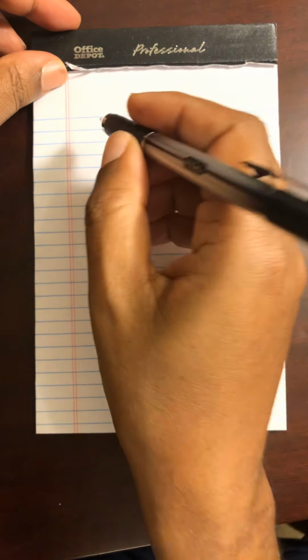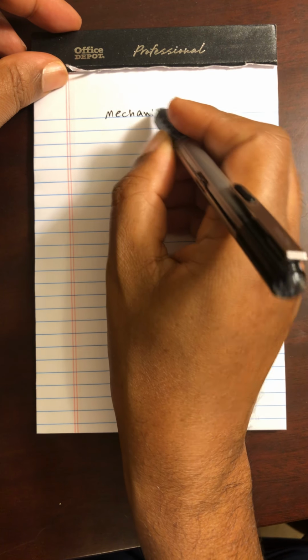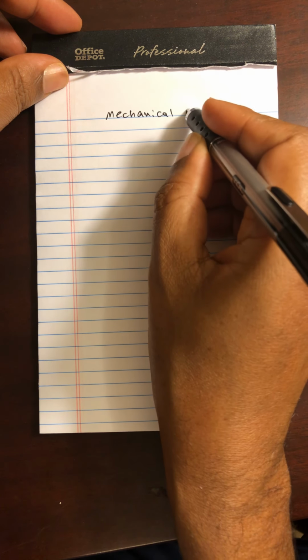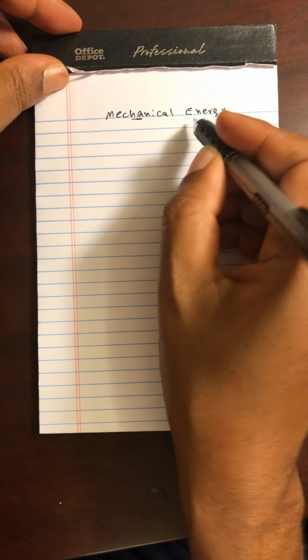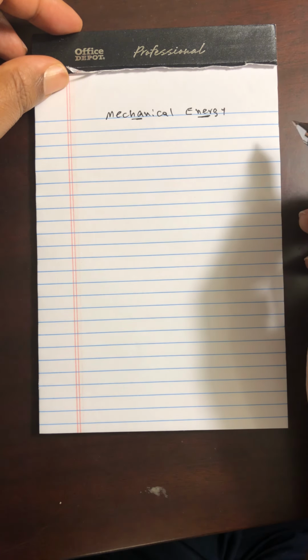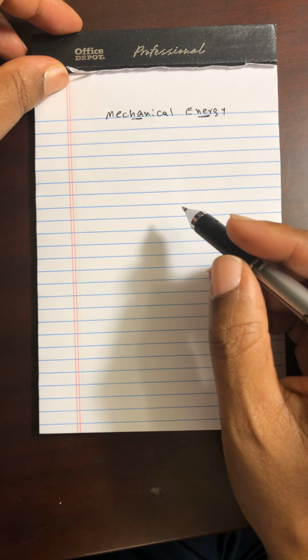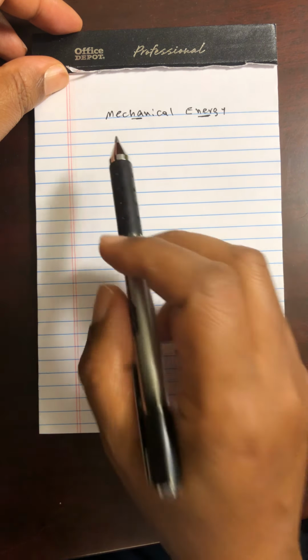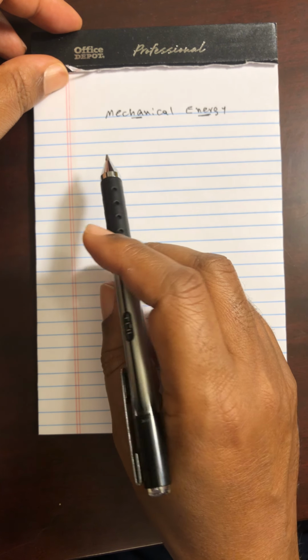In this section, we're going to look at mechanical energy. So far, we've seen two kinds of energies: kinetic energy, which is motion energy, and potential energy, which is stored energy, that is, energy that has the capacity to be converted to motion energy. What we call mechanical energy is the sum of kinetic energy and potential energy.